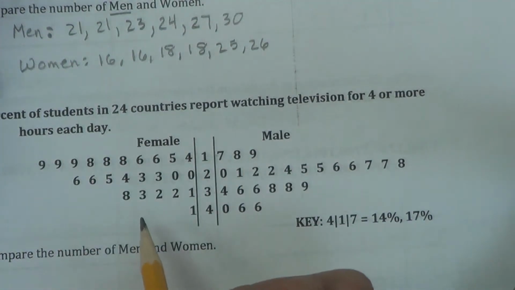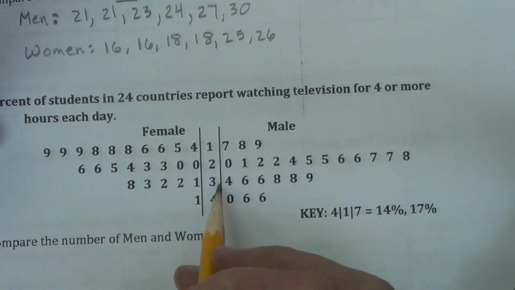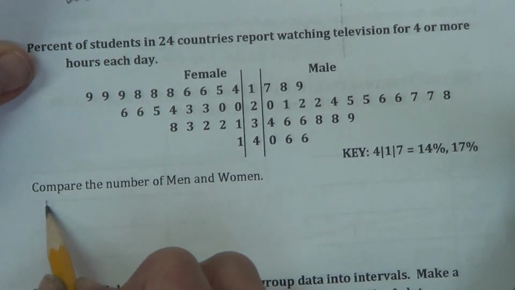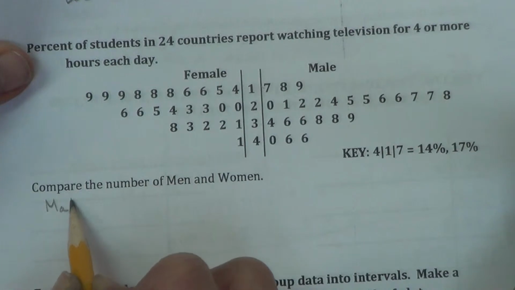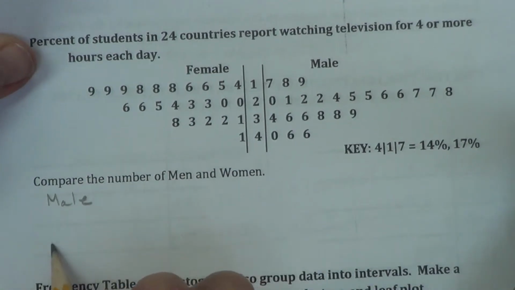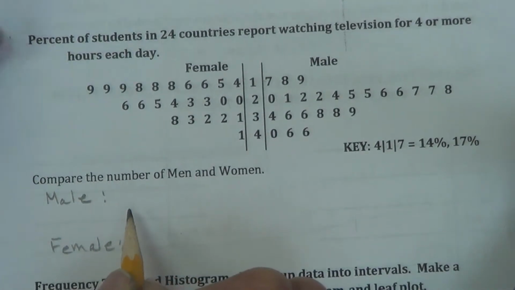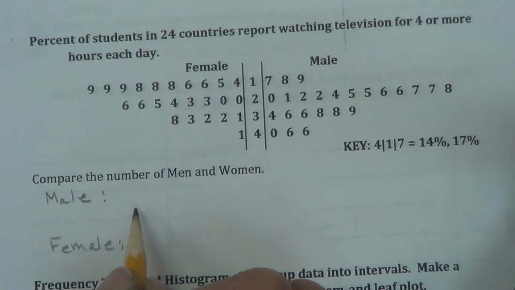Okay, percent of students in 24 countries report watching television for 4 or more hours each day. So this is the percent of students, and I'm going to have you list male and female. Turn off the video, go ahead and do that, and then we'll see if you have it correct when you get back.